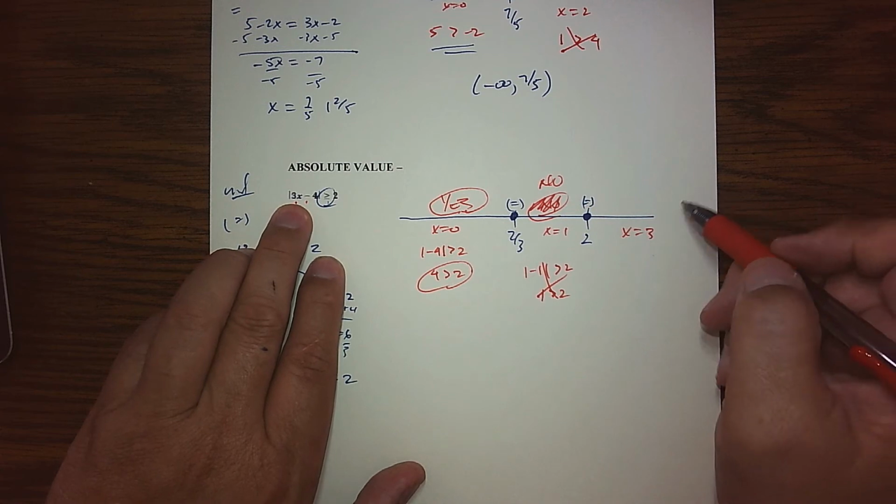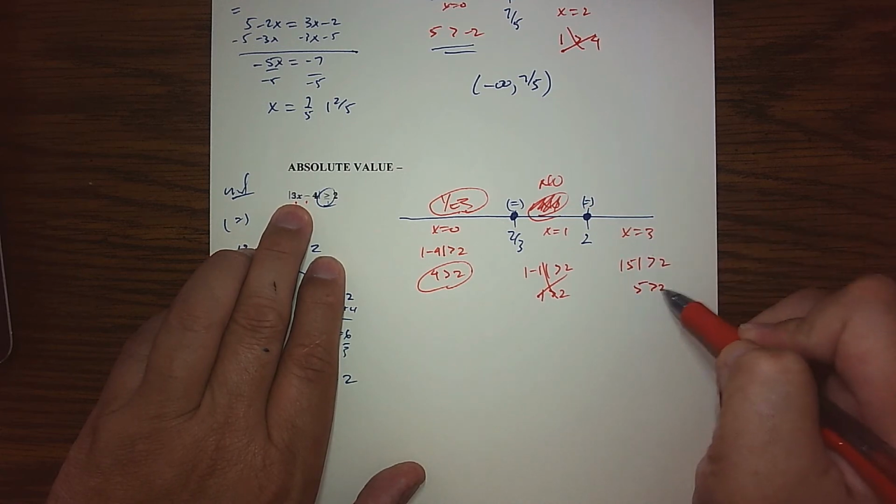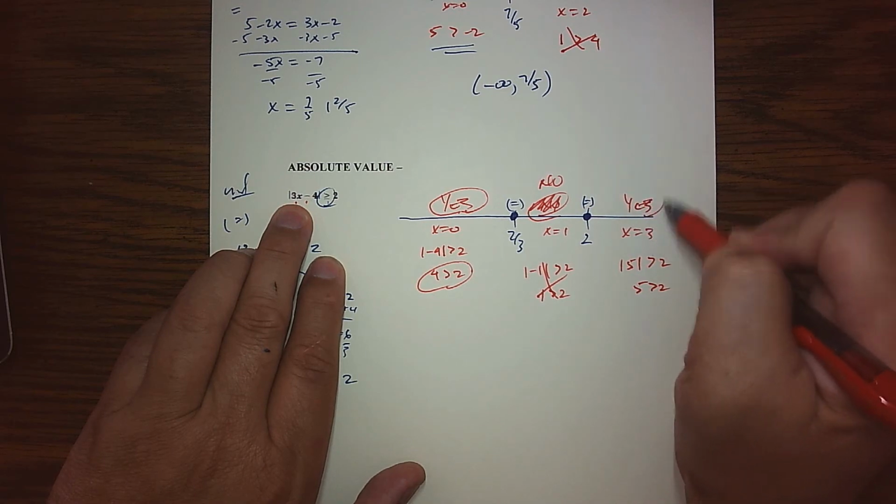So 3 times 3 is 9, so we have the absolute value of 5. Is that bigger than 2? Is 5 bigger than 2? And the answer is yes.